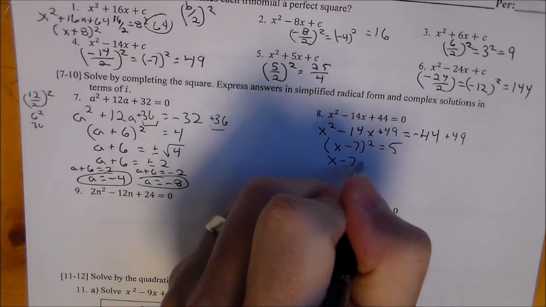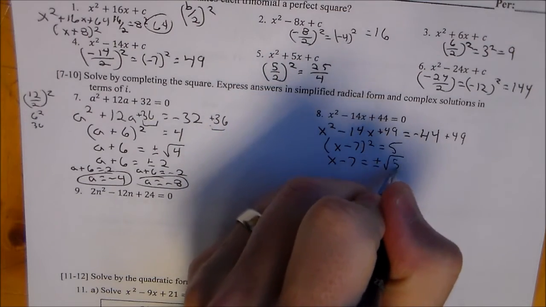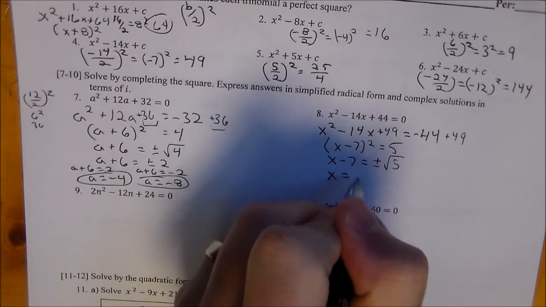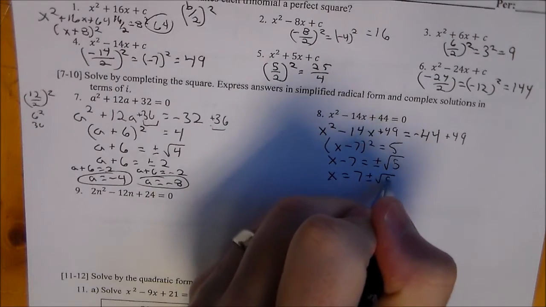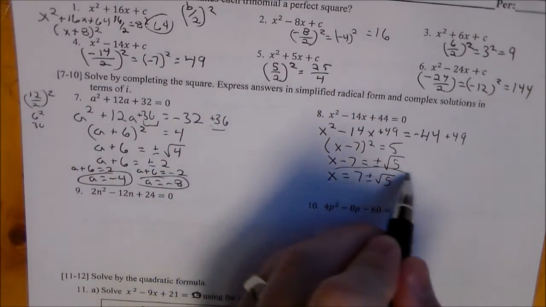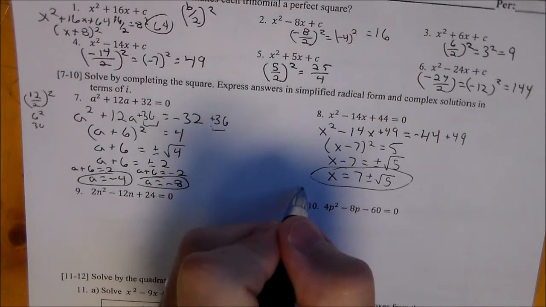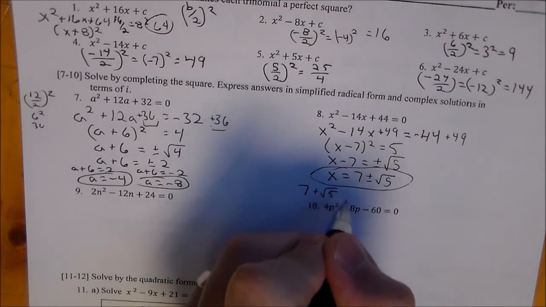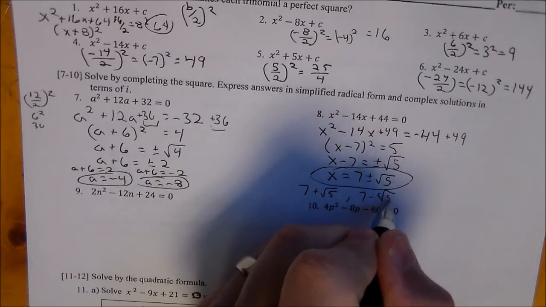We now take the square root of both sides and we get plus or minus the square root of 5. We add 7 over: 7 plus or minus the square root of 5. And since it's an irrational term, it's going to stay as a radical. We'll just write it as this. But do realize it does mean it could be 7 plus root 5 and 7 minus root 5.